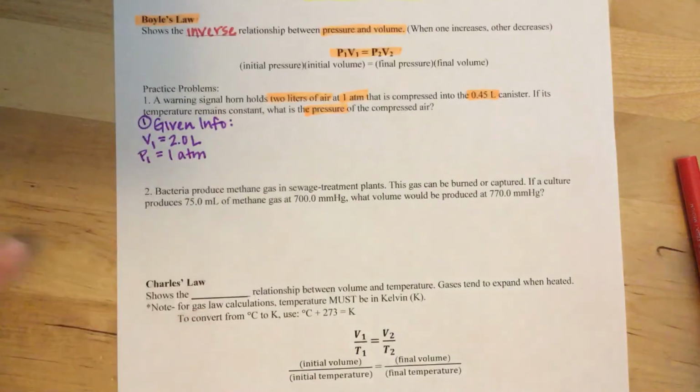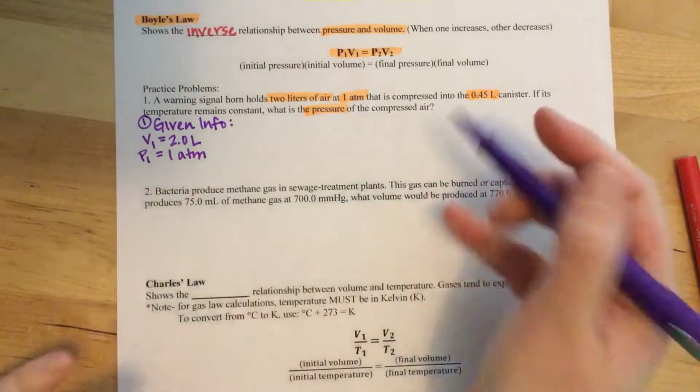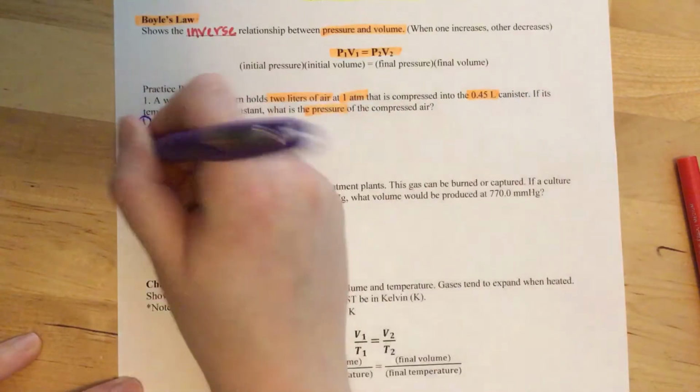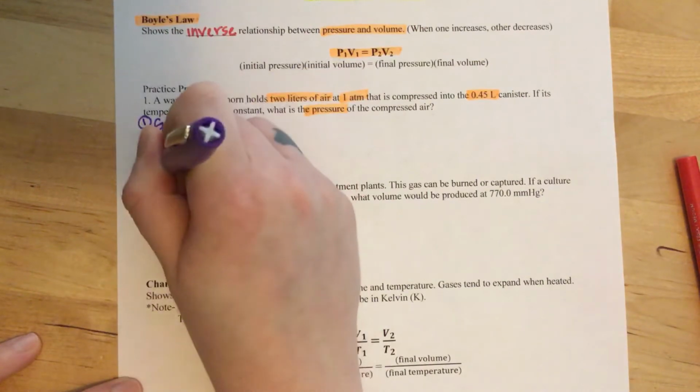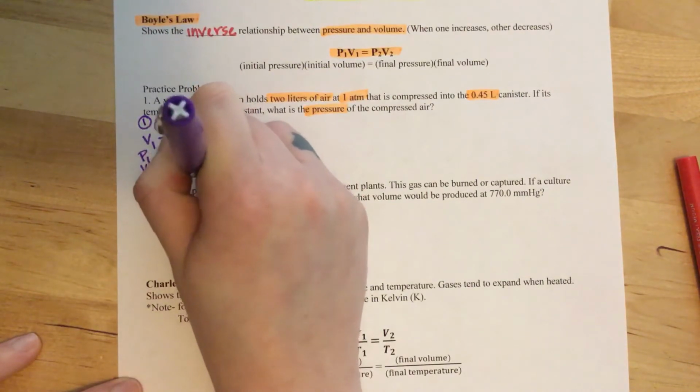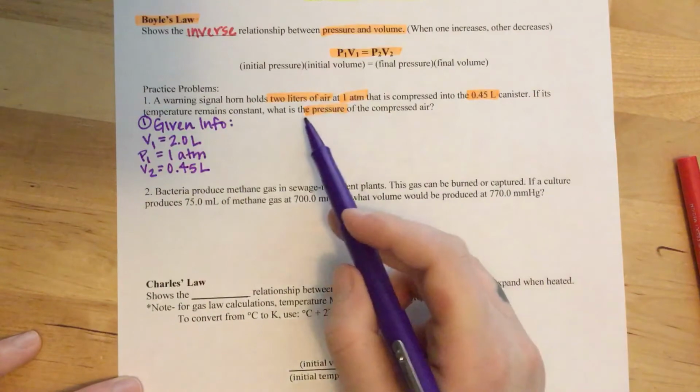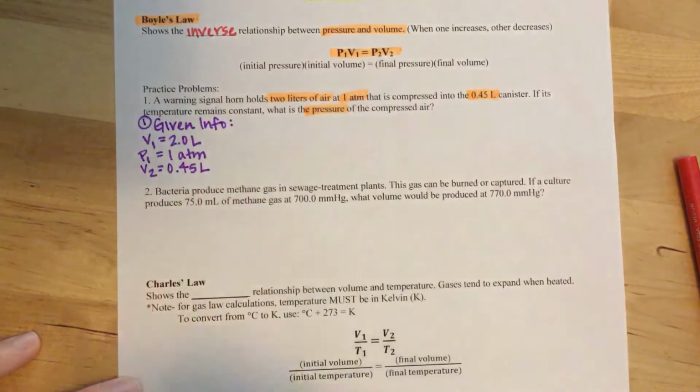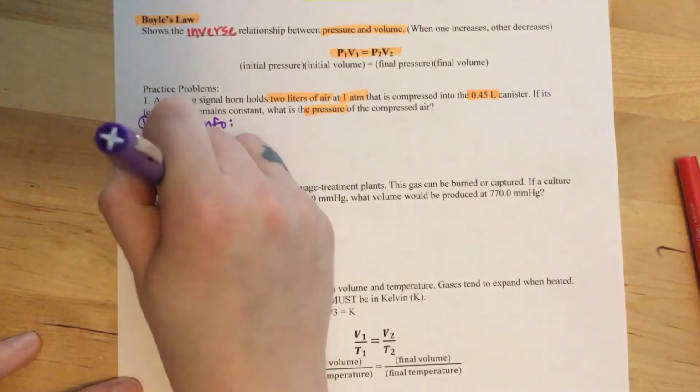Okay, then it says we're going to compress that, so we're going to squeeze it into a 0.45 liter canister. So that is my V2. I'm going to change it to 0.45 liters. And we want to know what's the pressure after we compress it? So we want to know, okay, what is P2 then?